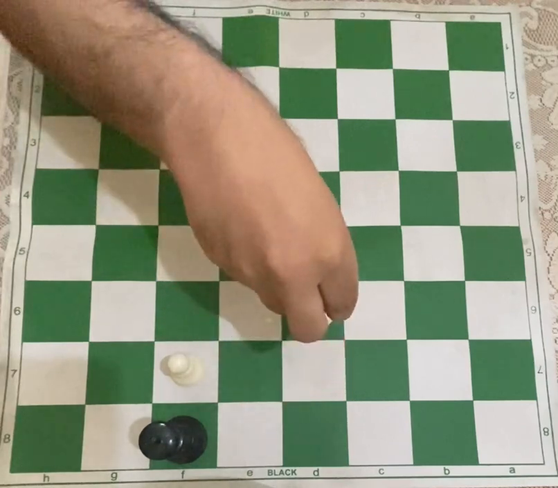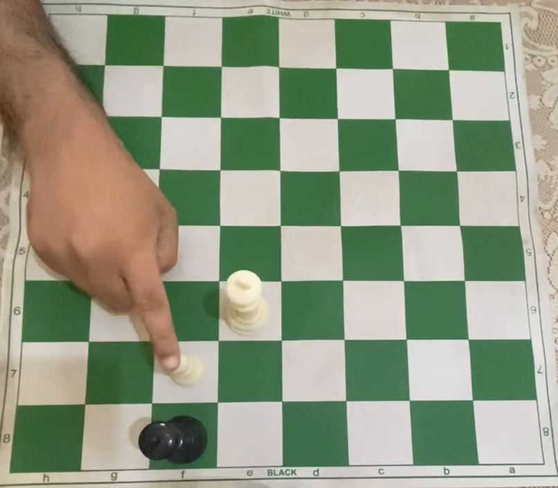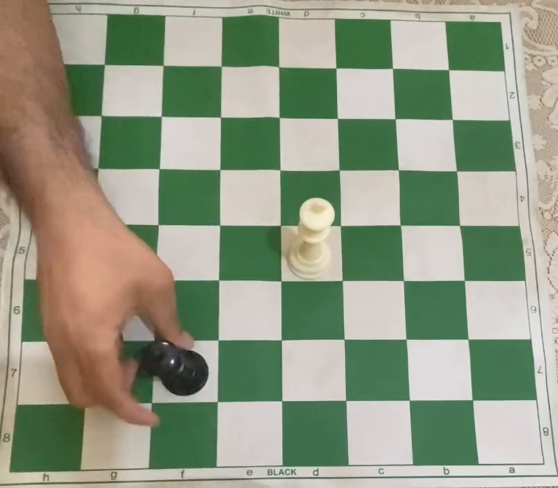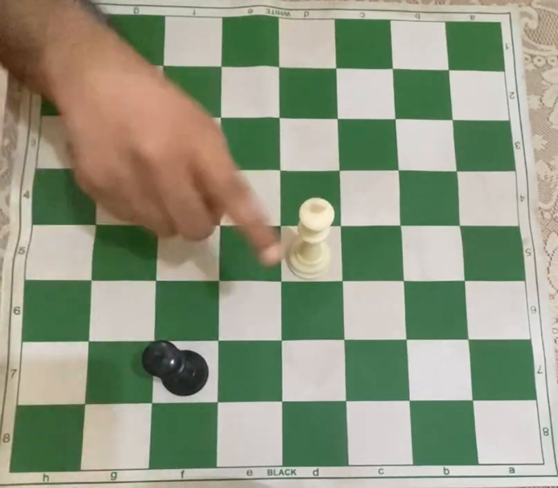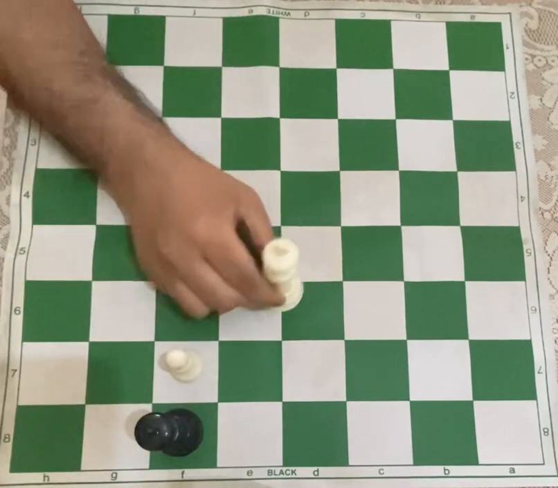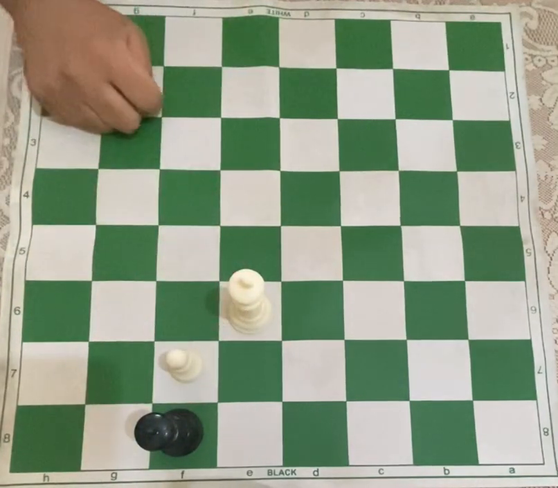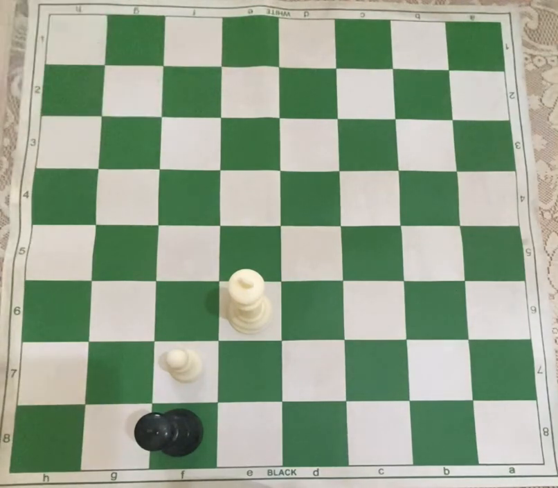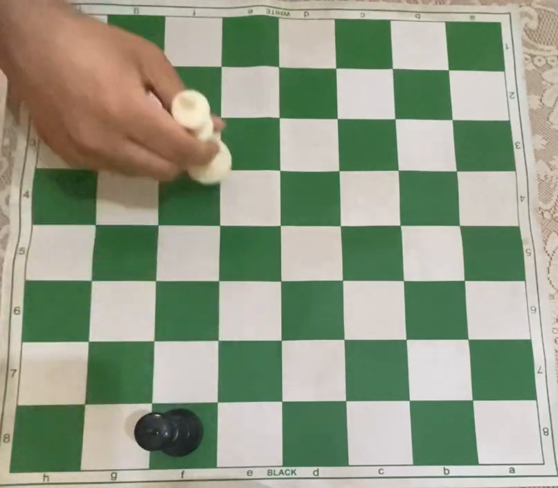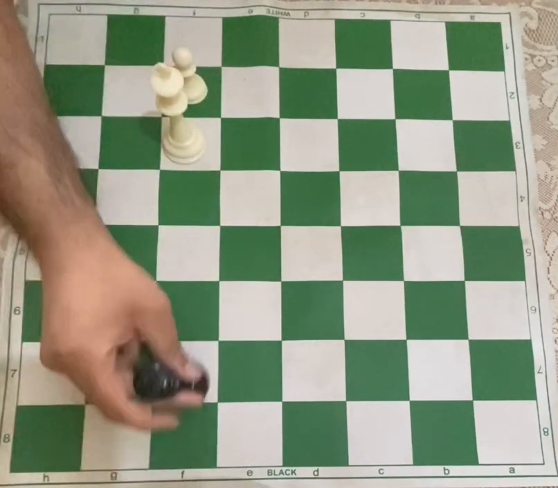The black king cannot move anywhere, and it's not in check either. And if it moves anywhere else, this pawn will be captured by the black king like this. So the pawn is captured, and it's a draw, because only two kings are left on the board. Nobody has winning material. So this is how you draw the game in opposition. Keep taking the opposition, and at the end of the day, you will draw the game.